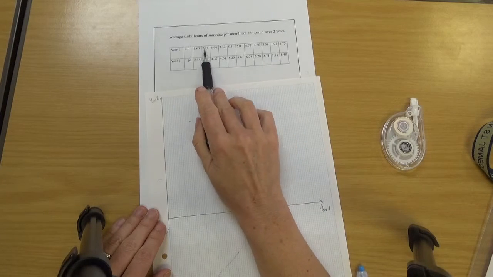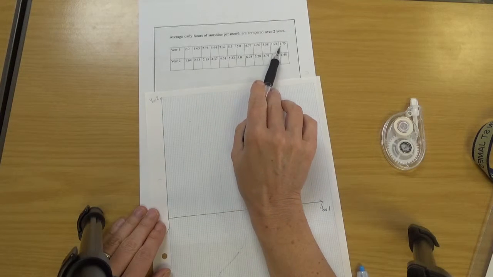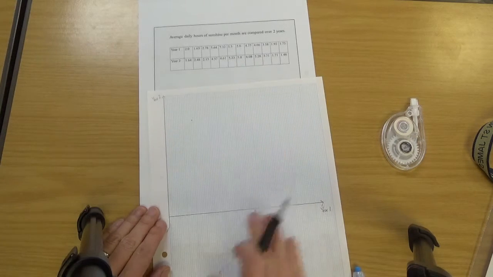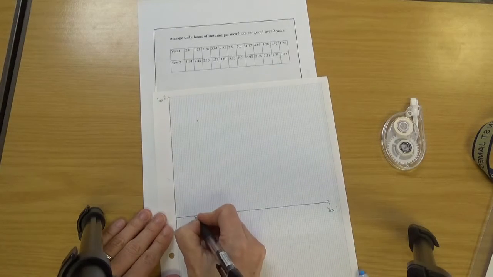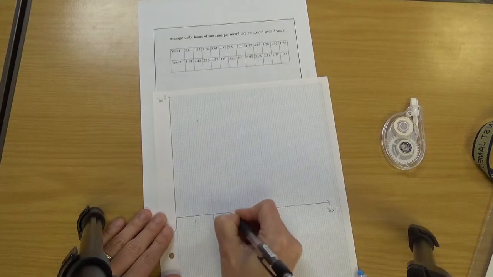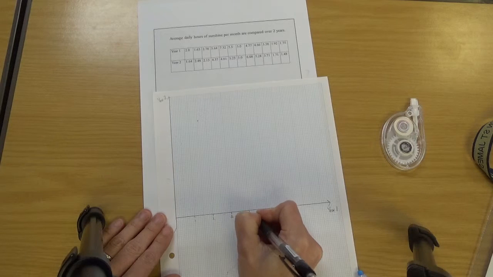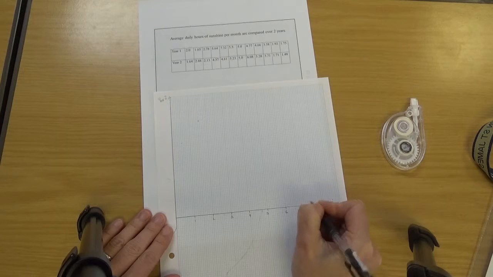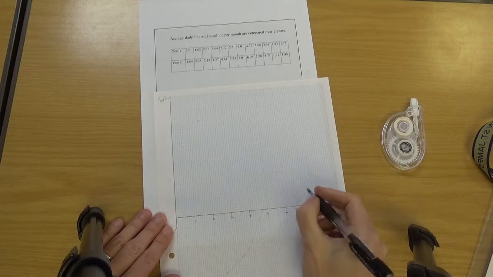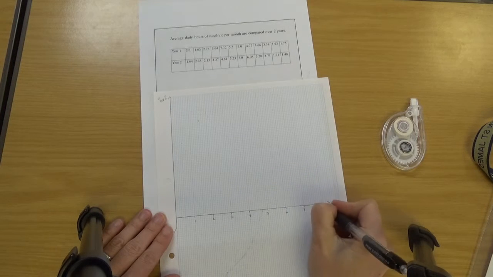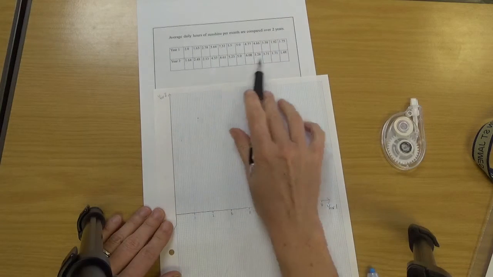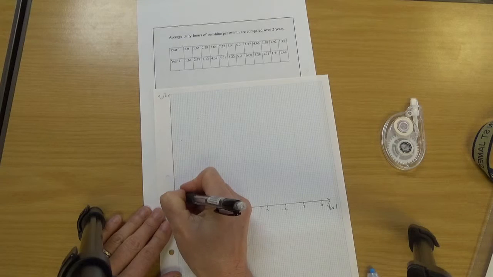So my values run from 1.63 up to about 7. So 1, 2, 3, 4, 5, 6, 7. And on the y-axis, fairly similar.